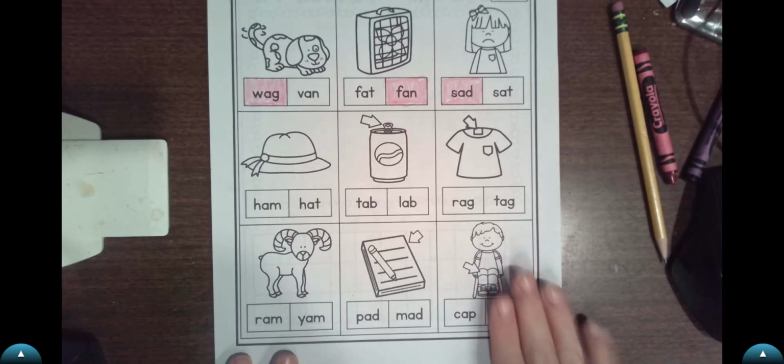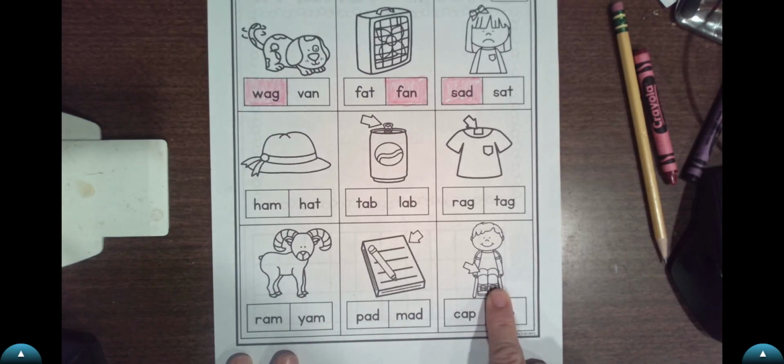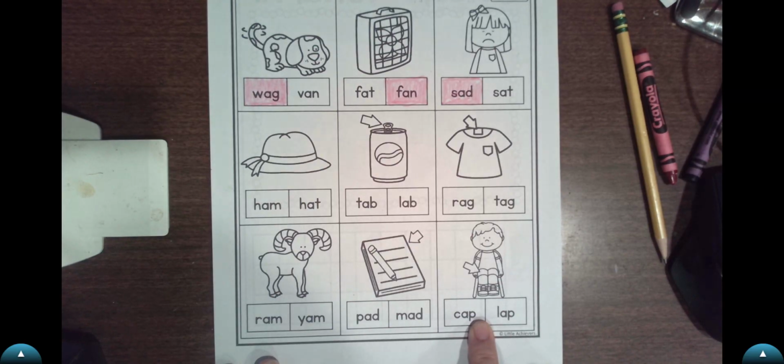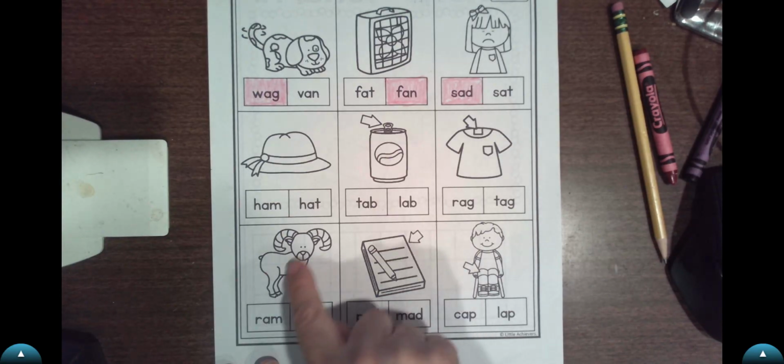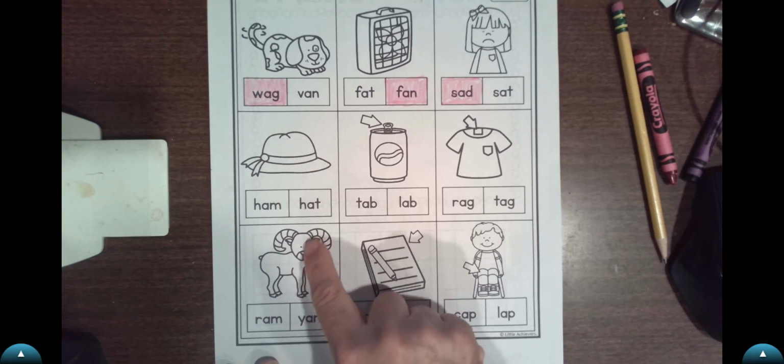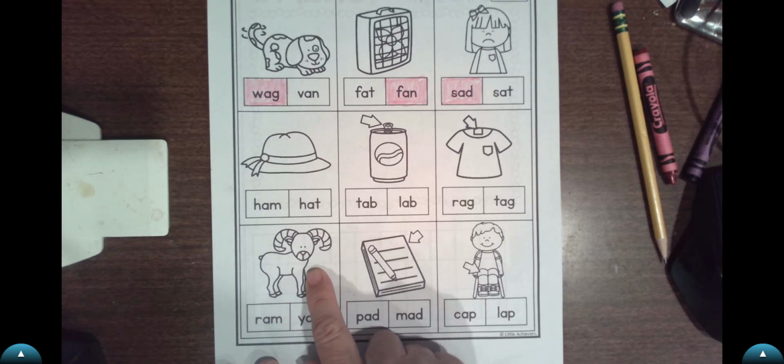Okay. Now, these ones, I'm not going to tell you the answer. I'm just going to tell you what the picture is. And you're going to find the word and color it in, okay? This is different. I'm not going to tell you the answer. So this one is a goat, a boy goat, or a boy sheep with these horns. We call this a ram. What do we call it?